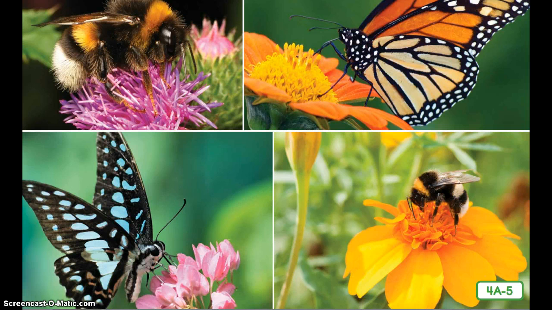Pollination happens when the pollen or yellow powder from one plant is carried to another plant so that the plant can make seeds. Some insects, mammals, and birds are called pollinators. Say that word with me 3 times. Pollinator, pollinator, pollinator. A pollinator is something that carries pollen from plant to plant.